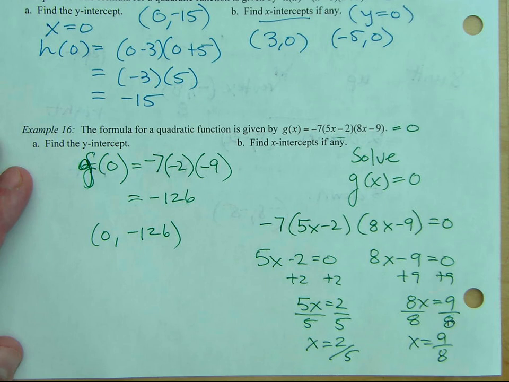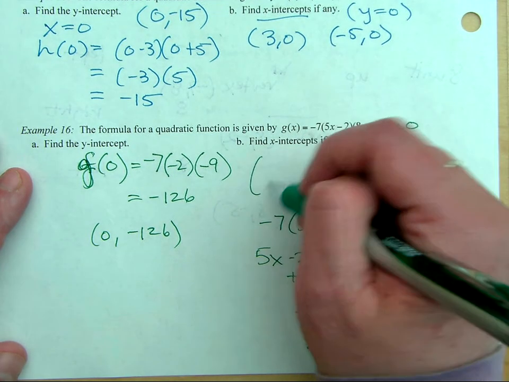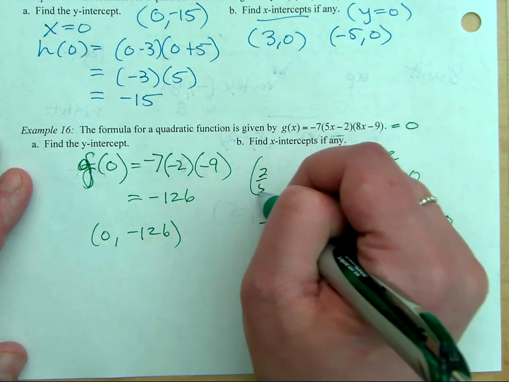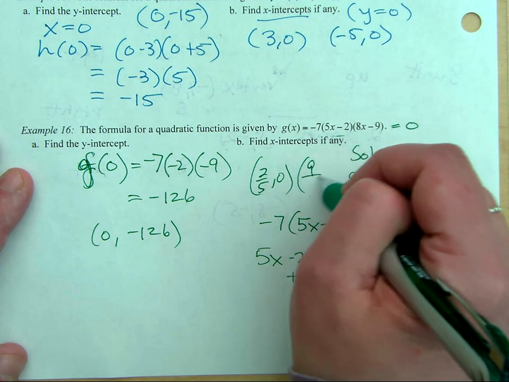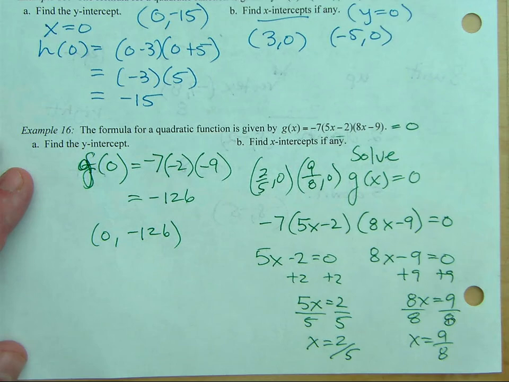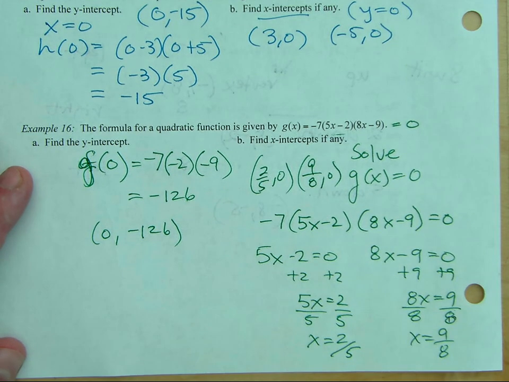So what are my x-intercepts? 2/5, 0, and 9/8, 0. Okay, any questions about that?